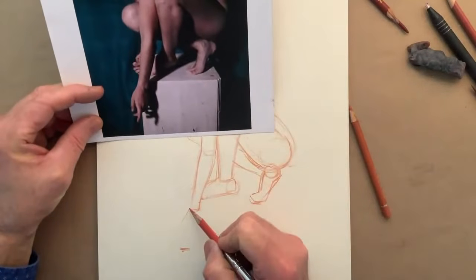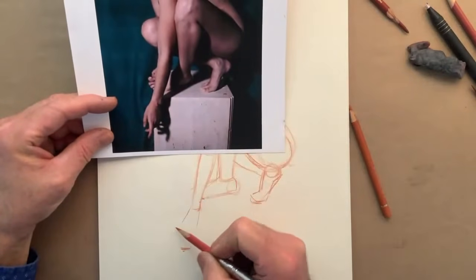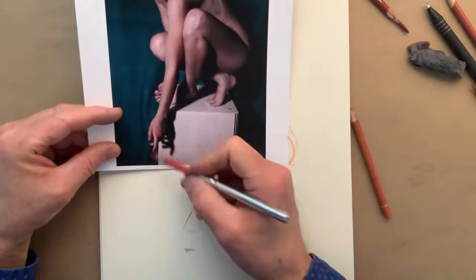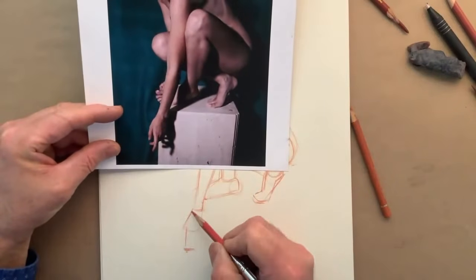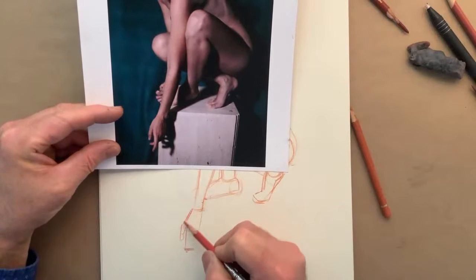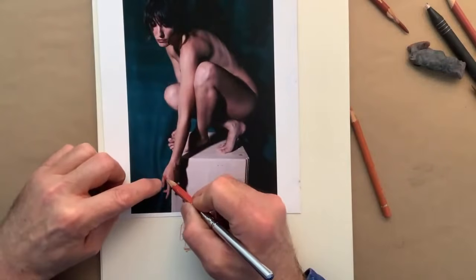so now we block in the hand like this. This goes relatively straight, slightly at an angle, and we block in this truncated cone. From here, we have the fingers going down like this, the thumb going out and down like this. We see how the segments here are long, medium, short.